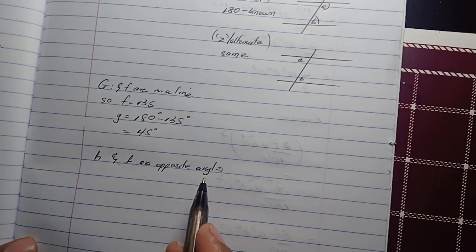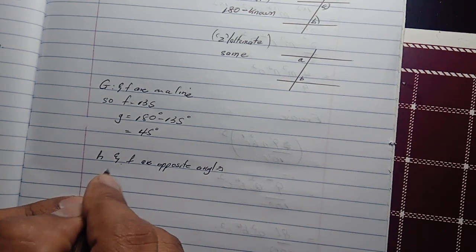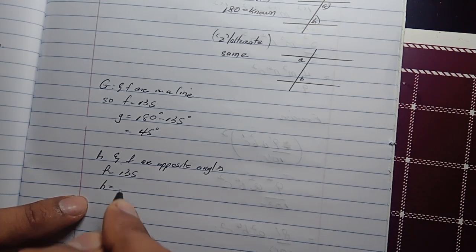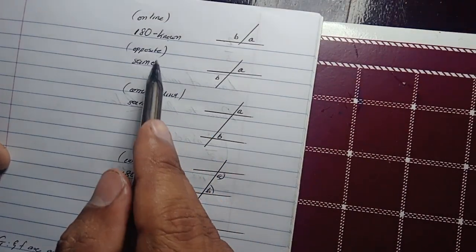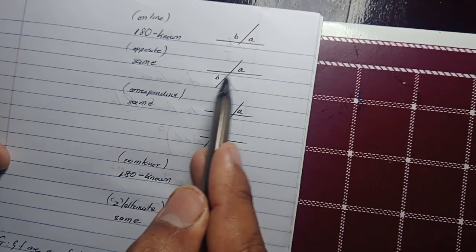H and F are opposite angles. So since F is equal to 135, then H is going to be equal to 135 as well, because opposite angles are always the same. And you can see that for your own eyes.